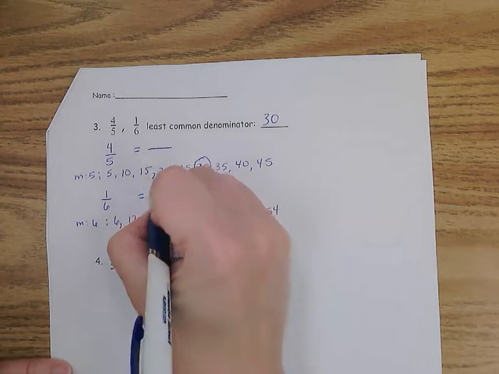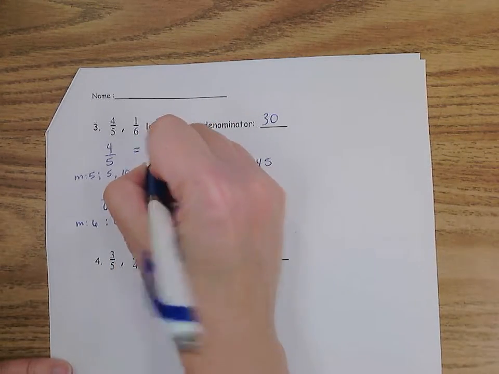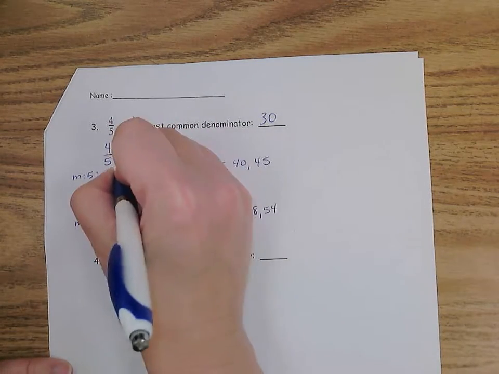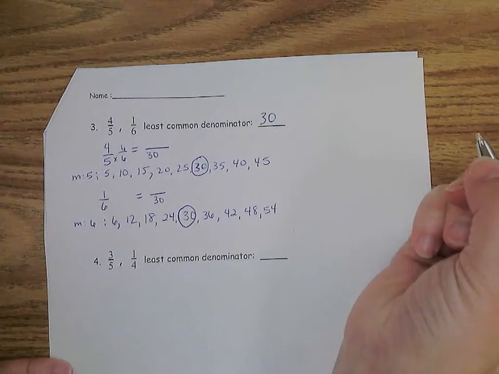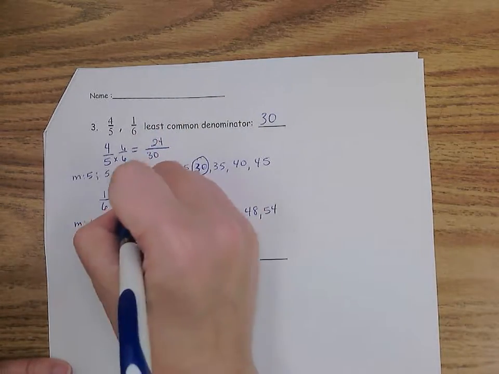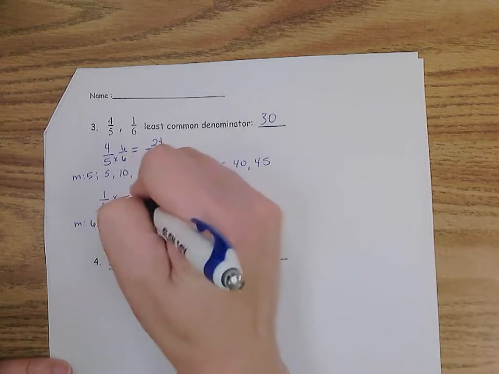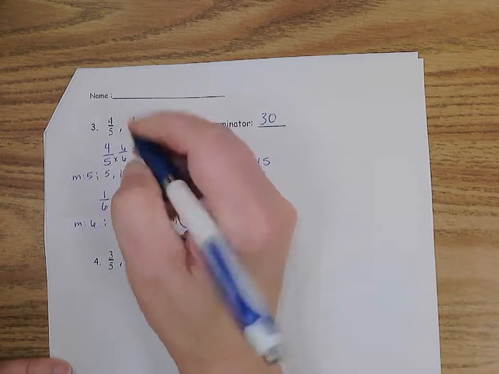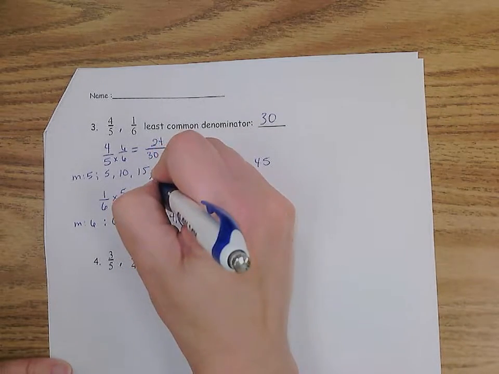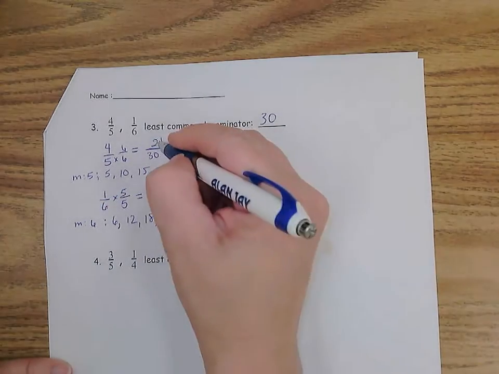So I'm going to make denominators of 30. So 5 times what is 30? 5 times 6. So I'm going to multiply by 6. 4 times 6 is 24. I'm going to multiply 1/6 by 6 times what is 30? So that's 5. So I'm going to multiply by 5/5. 5 times 1 is 5. So my two fractions are right there.